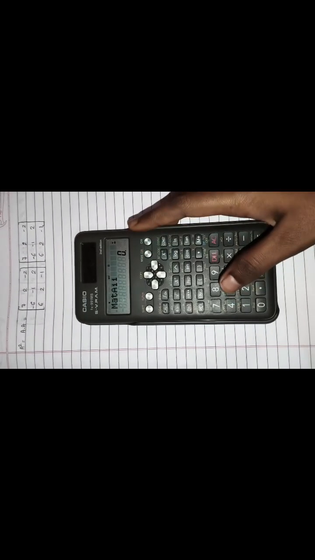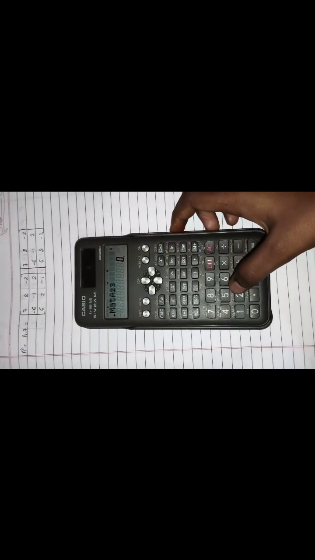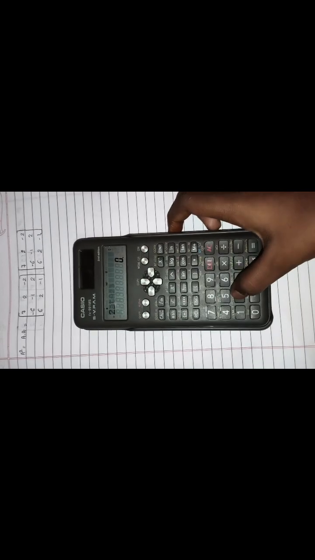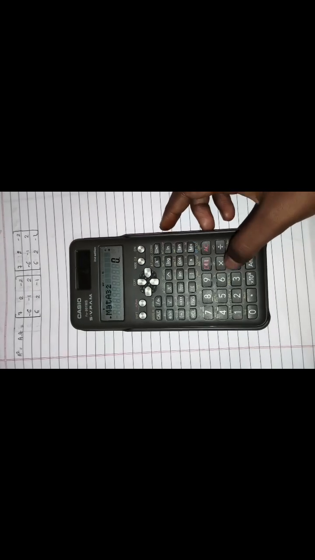MatA11 is 7, A12 is 2, A13 is minus 2, A21 is minus 6, A22 is minus 1, A23 is 2, A31 is 6, A32 is 2 and A33 is minus 1.